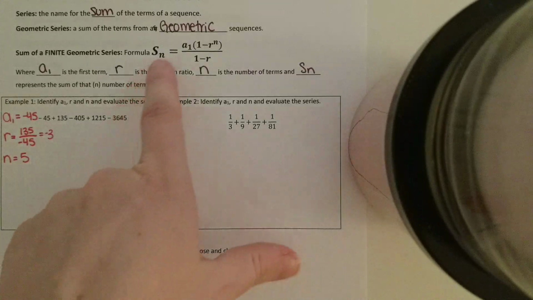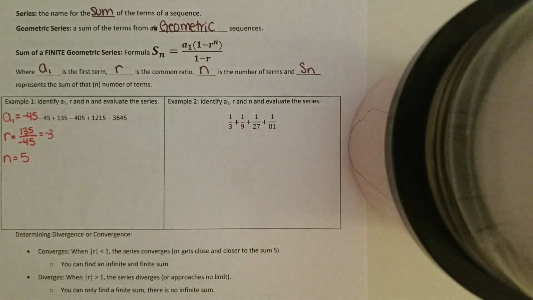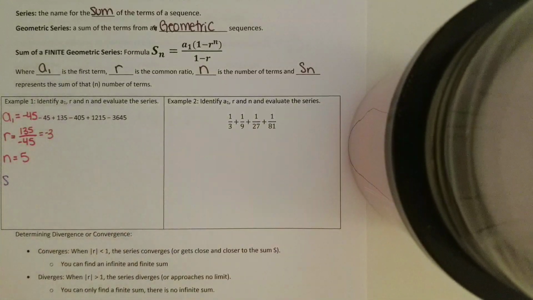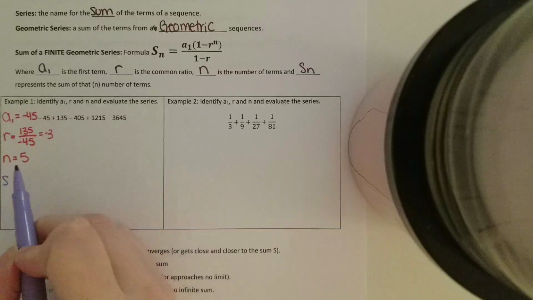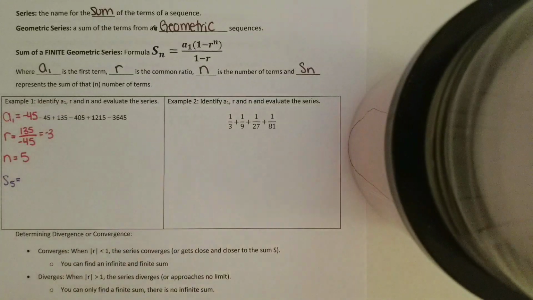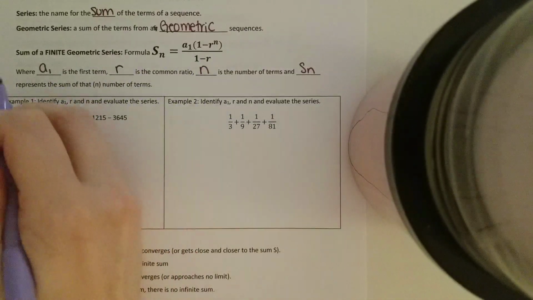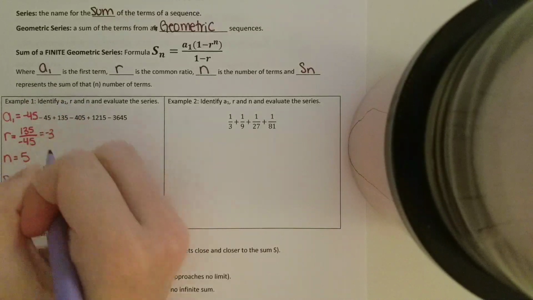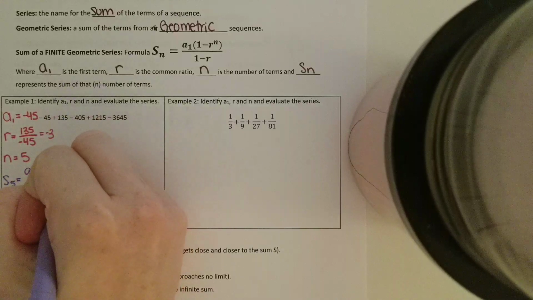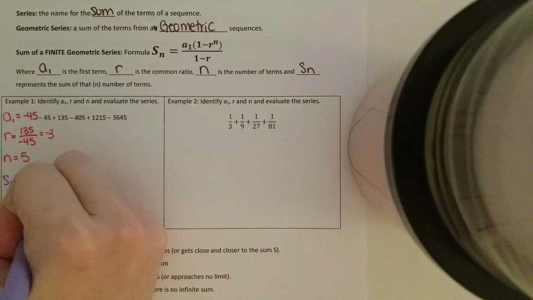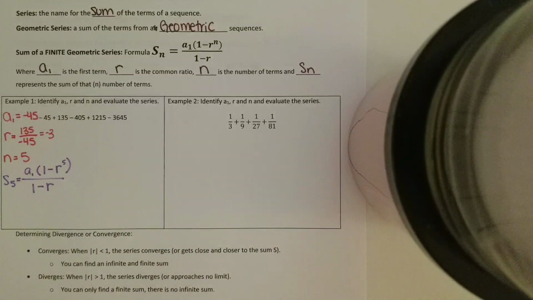And the formula we're going to use is the one from above, but I'm just going to rewrite it here just so it's closer for us. So we have the sum, in this case we have 5 terms, so it's going to be S sub 5 equals, we still have A1, parentheses, 1 minus R. We said that N was 5, so we could put 5 there, over 1 minus R.